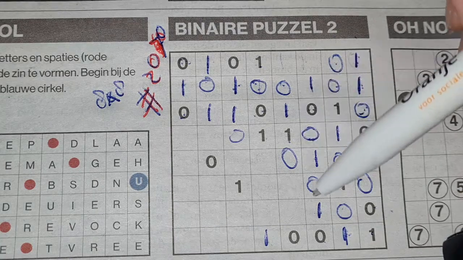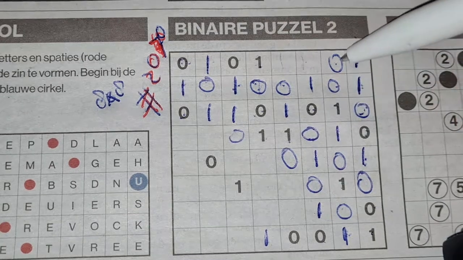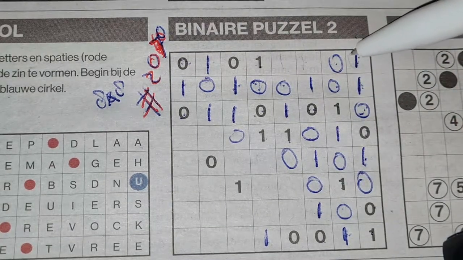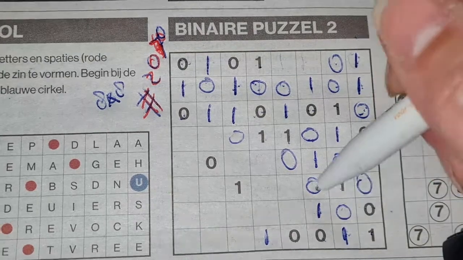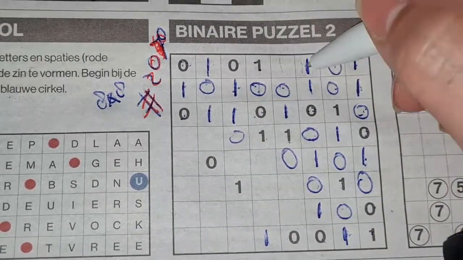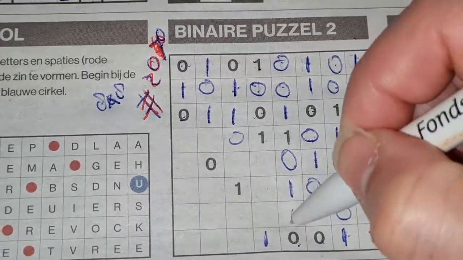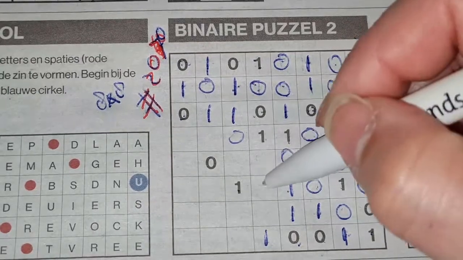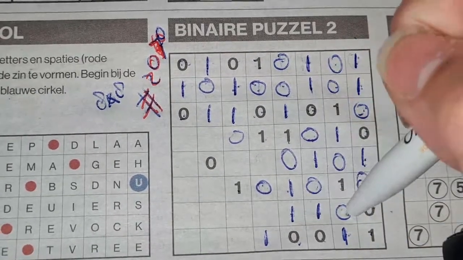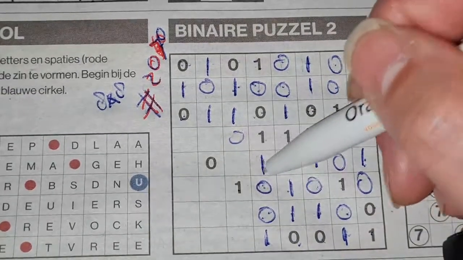Then let me see. 1, 2, 3, 4 O's, so the rest are 1s. Between 2 ones comes an O. Now we have 4 O's, so the rest are 1s. Between 2 ones comes an O. Double 1 here, no, there, no. Double O here, 1, there, 1.